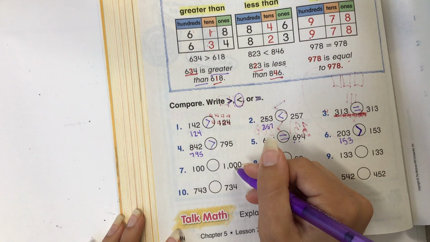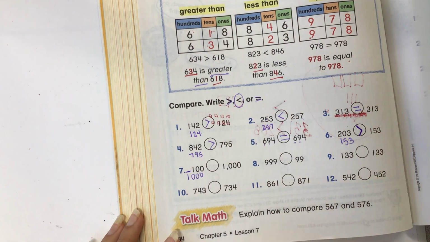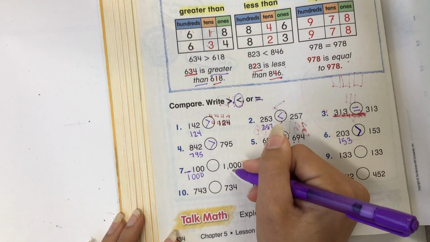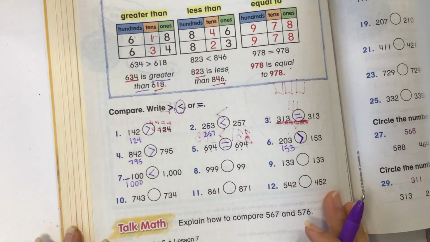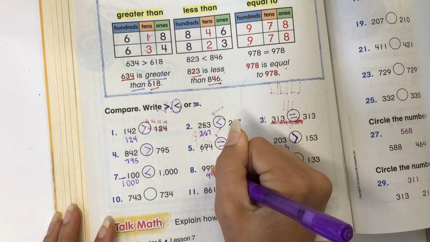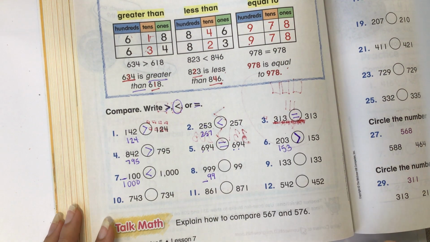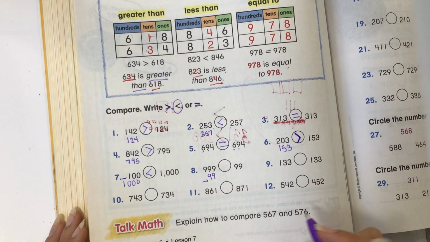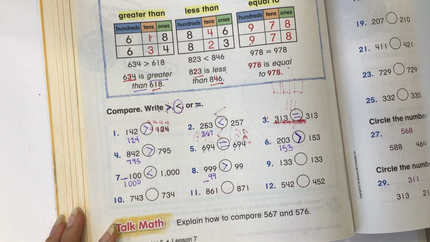100 and 1,000. So if I put 1,000 right here, this one doesn't even have a number in the thousands place, so 1,000 is obviously bigger. So 100 is less than 1,000. 999 and 99. If I compare hundreds and hundreds, this one doesn't even have a hundred, so there will be a 0 there. If there's no hundreds, this number is greater. So 999 is greater than 99.